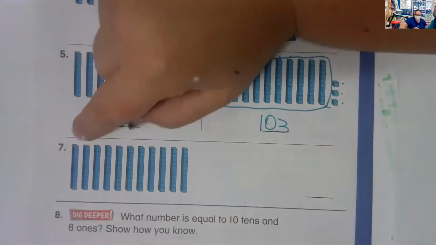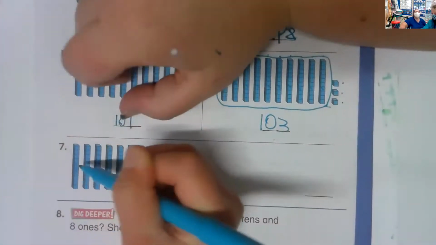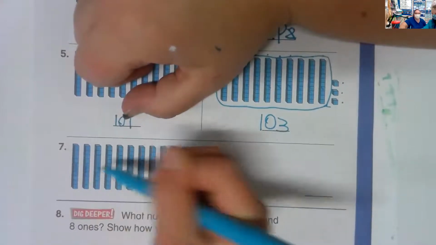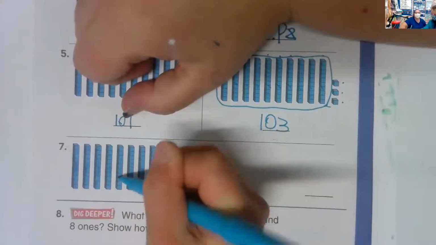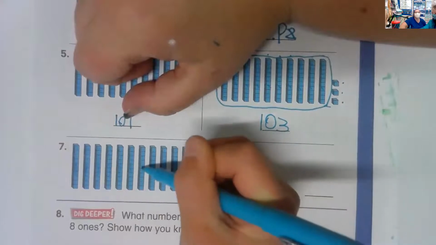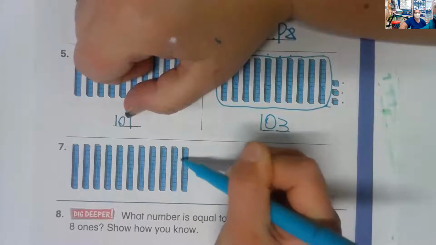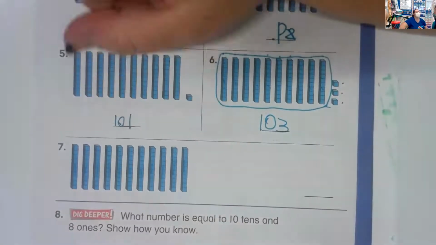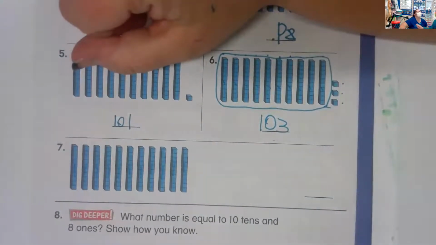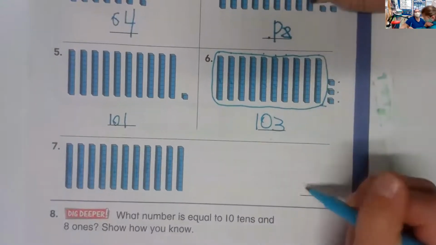Ready? Number 7. 10, 20, 30, 40, 50, 60, 70, 80, 90, 100, 110. And how are we going to write that? So how many hundreds do we have? 1 hundred.